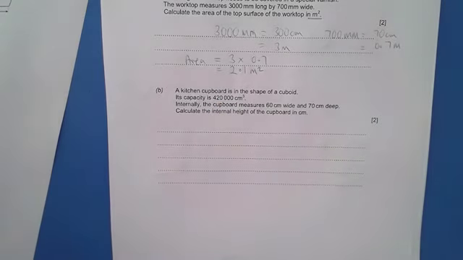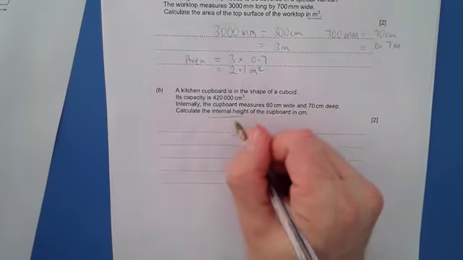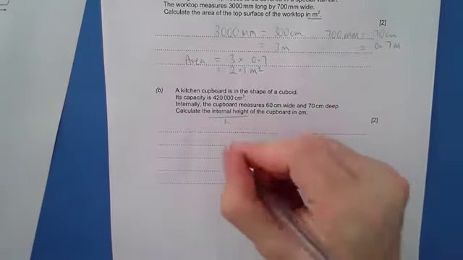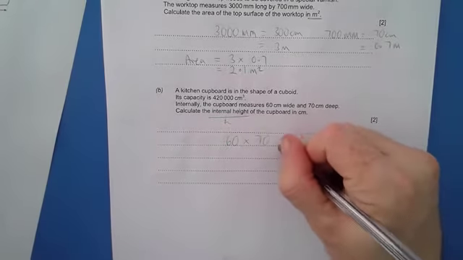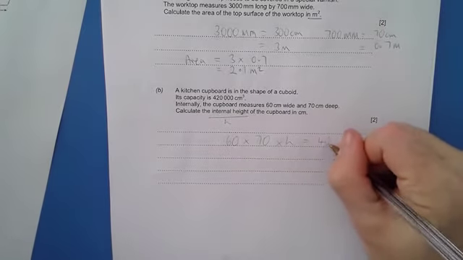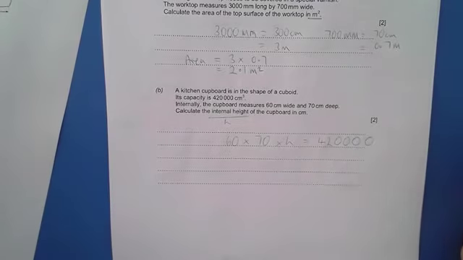Internally, the cupboard measures 60 by 70, but it doesn't tell us what the height is, so I'm going to call that H for height. To work out the volume of that, I do 60 times 70 times the height, and I know that should come to 4,200.